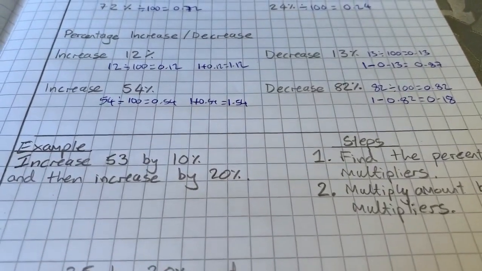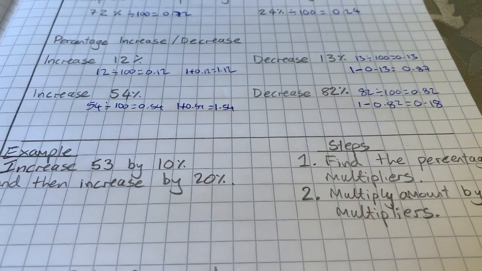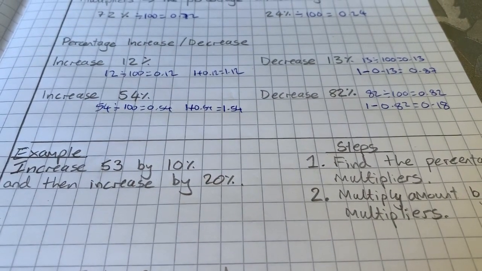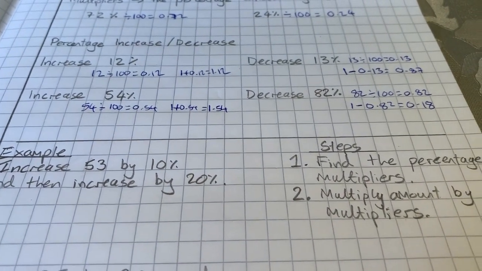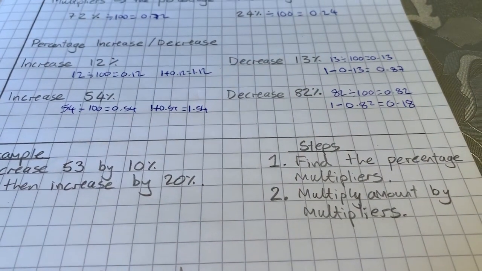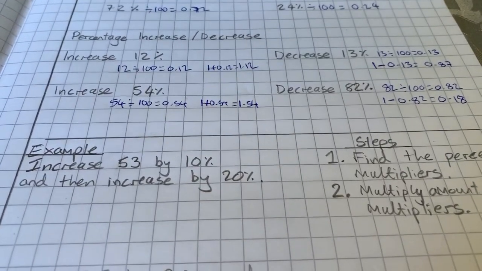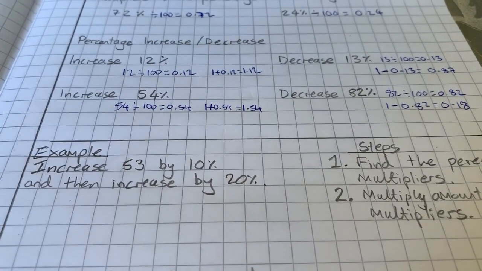I've got a question here and some steps. It says increase 53 by 10% and then increase by 20%. It's relatively straightforward. You want to find the percentage multipliers and then multiply the amount by the multipliers. We've got two percentages, so we have to find two different multipliers.